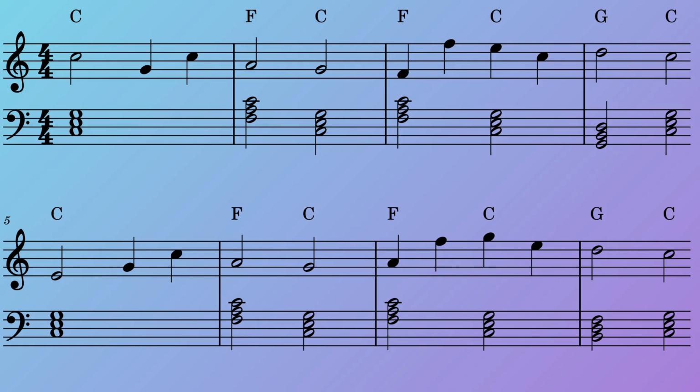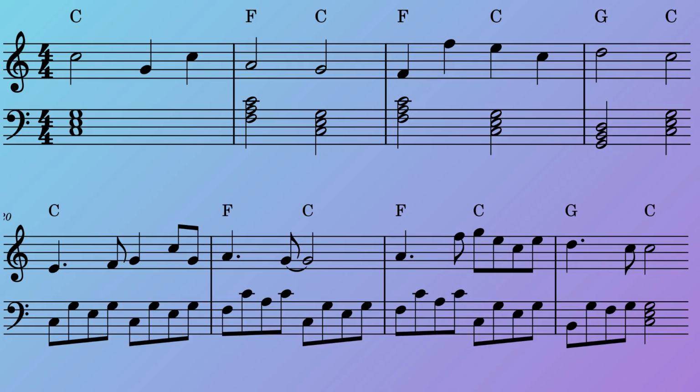Before changing the harmony, let's combine both the rhythmic changes and the melodic changes. Here's what that sounds like. It's starting to sound like a real song. Finally, we can change the harmony.